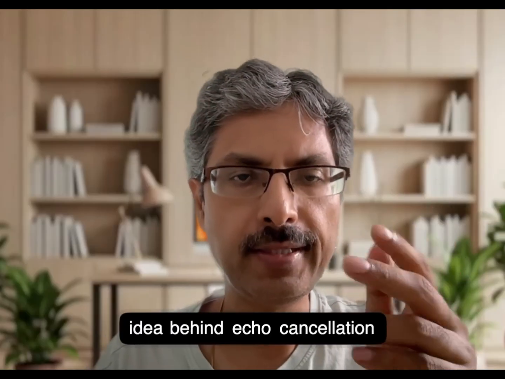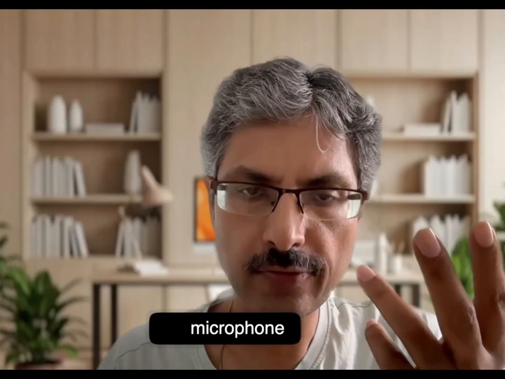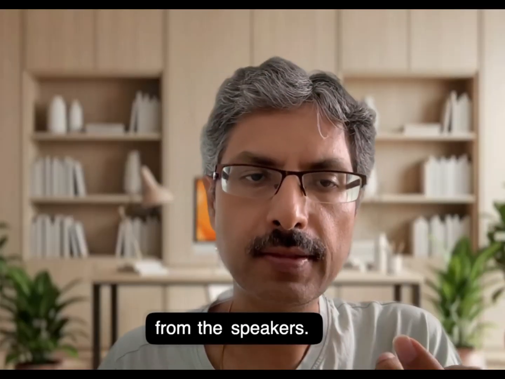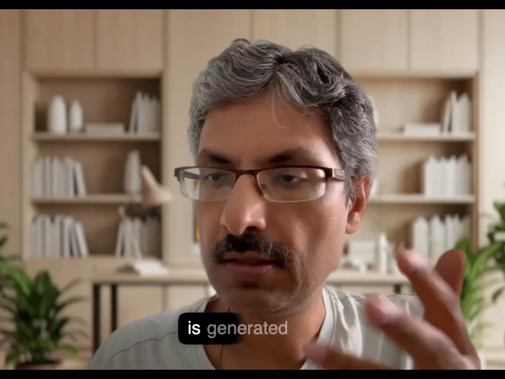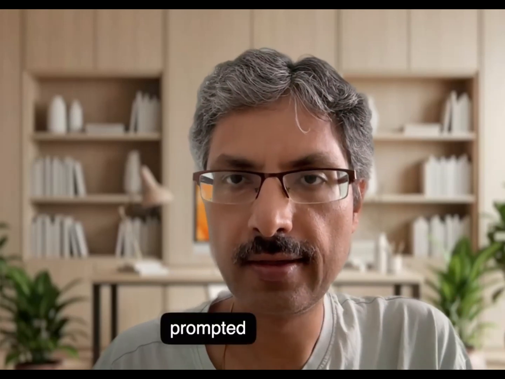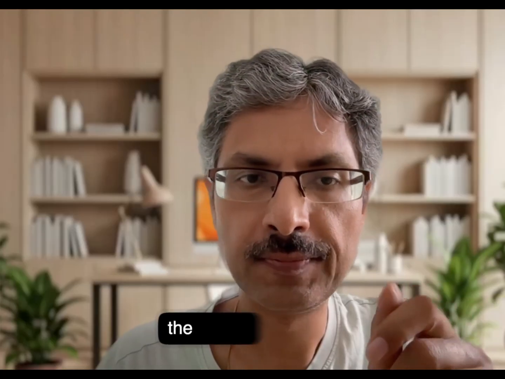The basic idea behind echo cancellation is quite simple. AEC receives two audio signals. The first is the microphone signal. It contains my voice, background noise, and the echo coming from the speakers. The second signal is the exact audio that is being sent to the speakers. This is generated by, say, a TTS engine, text-to-speech engine, prompted by an LLM output. The second signal is called the reference signal.